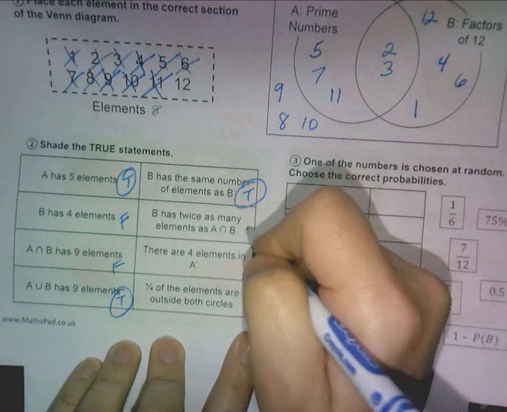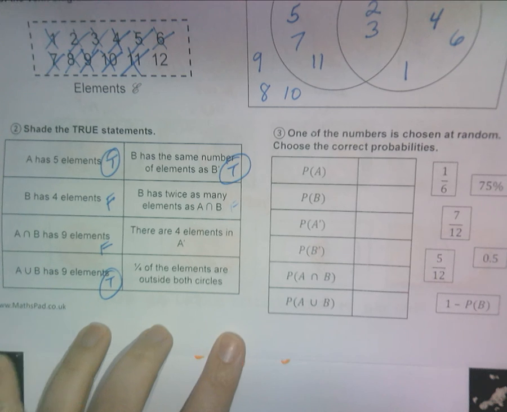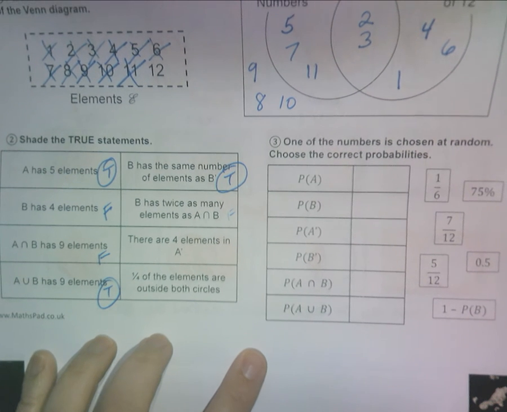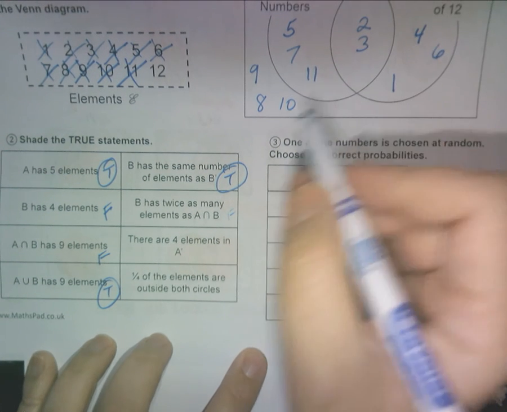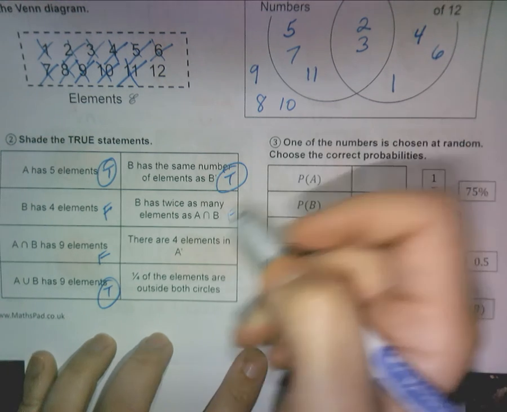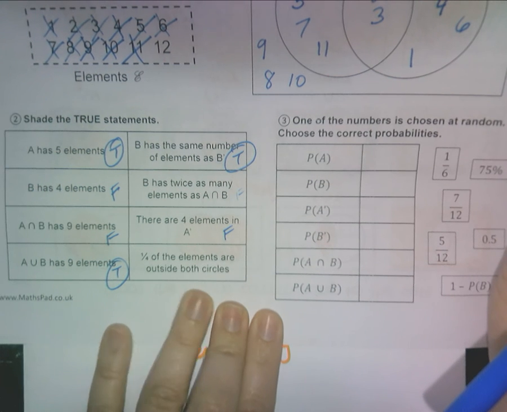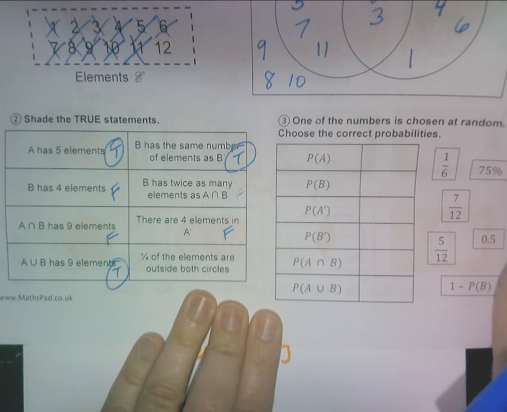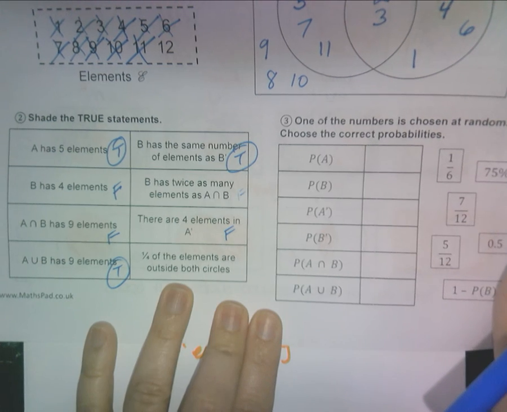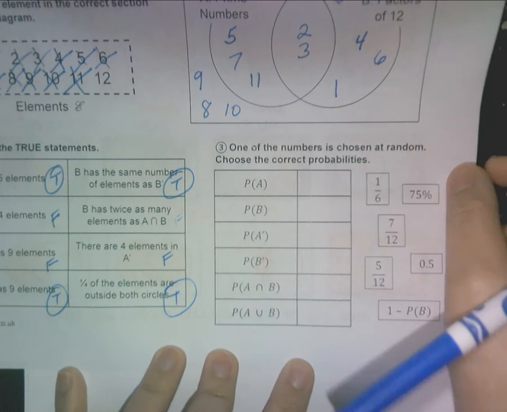That's false. There are 4 elements in not A. False. How many are there again? 1, 2, 3, 4, 5, 6, 7. So false. A fourth of the elements are outside of both circles. True. Yeah, there were 12 numbers. A fourth of them is 3. That's true. Okay. All right.